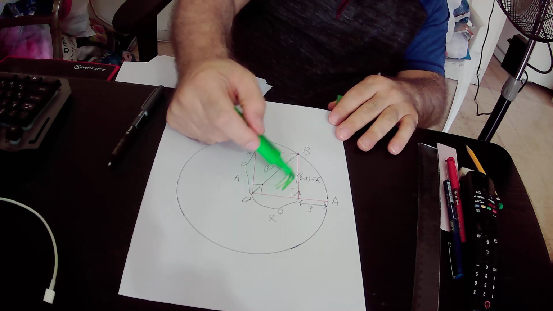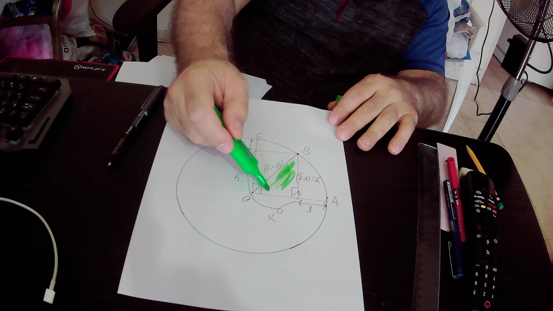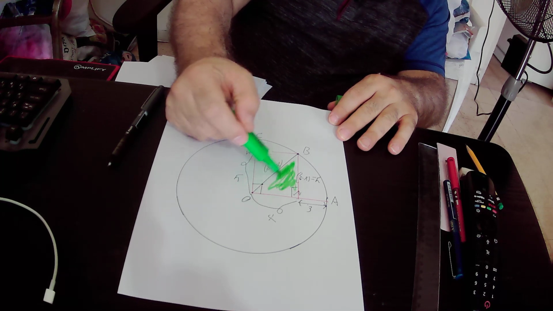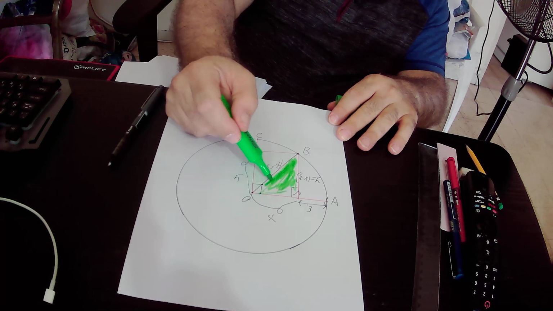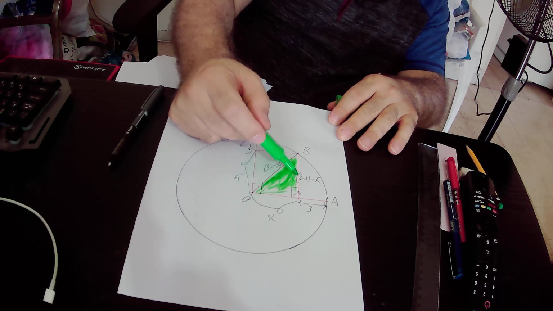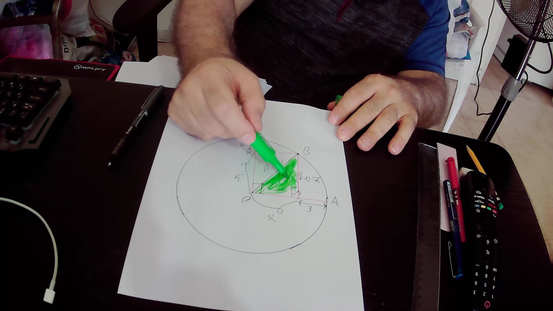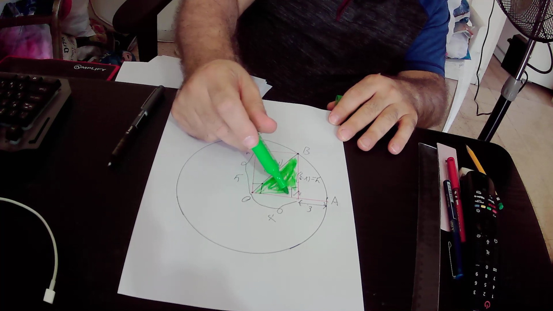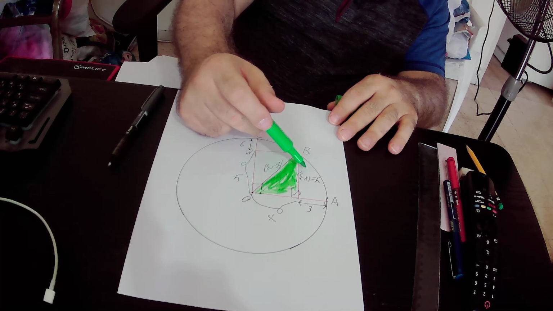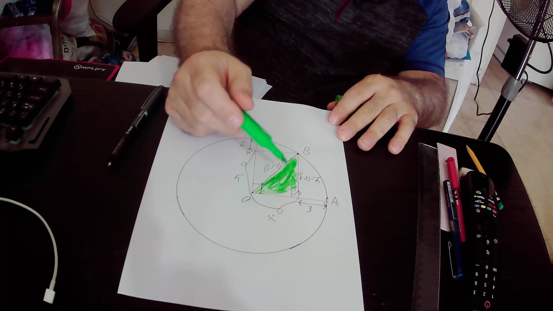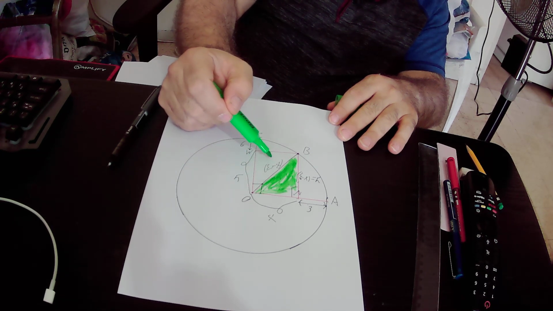The green triangle is a right triangle, and we know that one side of this right triangle, BN, equals x minus 3, the other side equals x, and the hypotenuse of this green right triangle equals x plus 3.